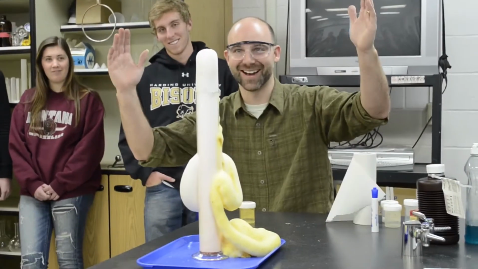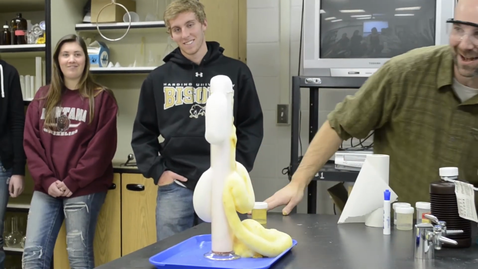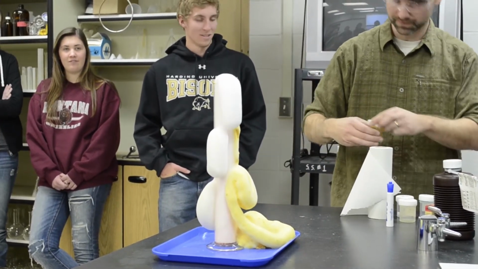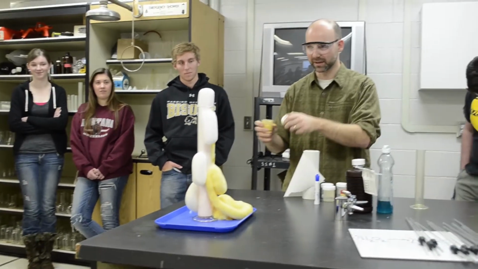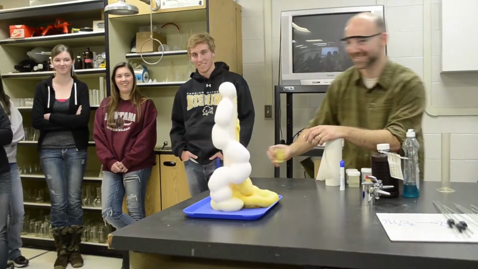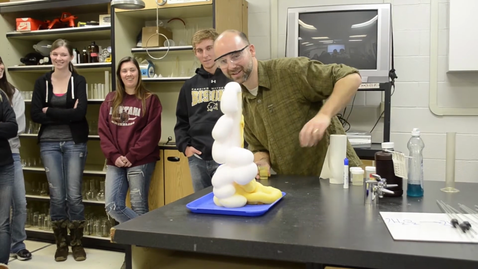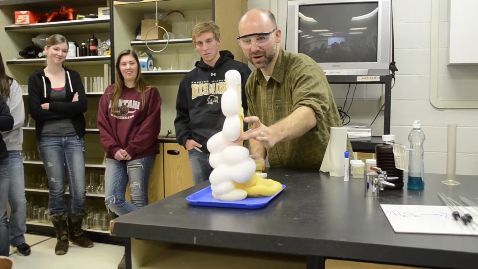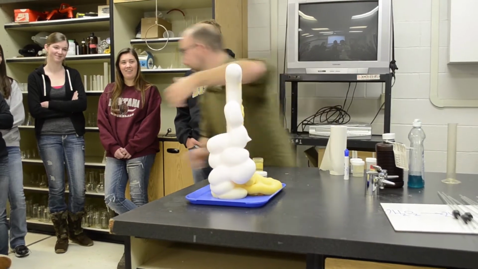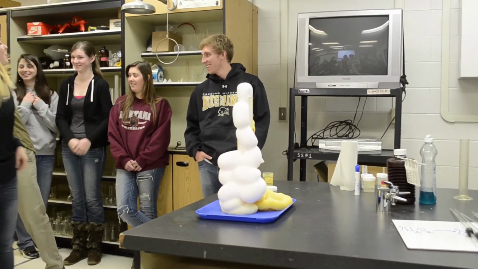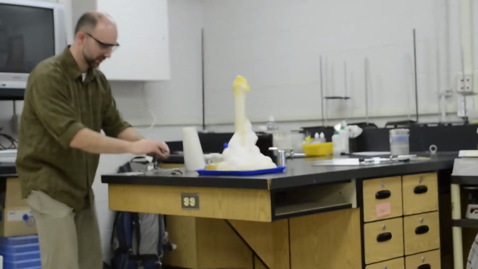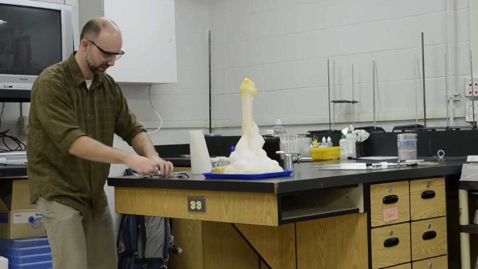Whoa. Too top heavy. What's all this brown stuff? Yeah, that's the sodium iodide. Oh, I don't have any more hydrogen. Ooh. Oh, wow. It's on me. Excuse me. That's enough. We probably shouldn't look at it.